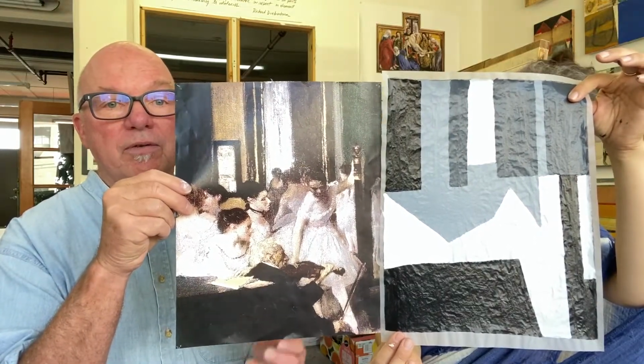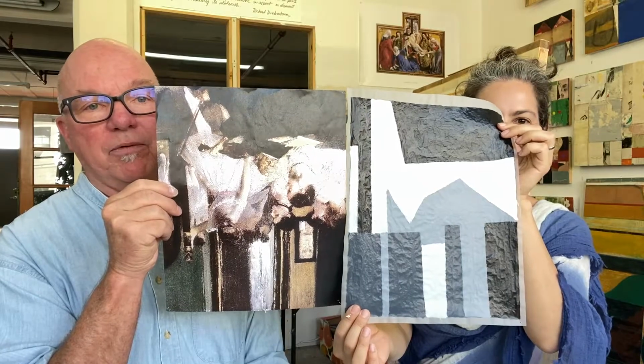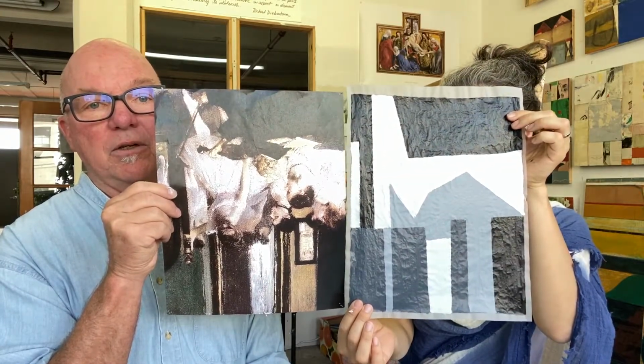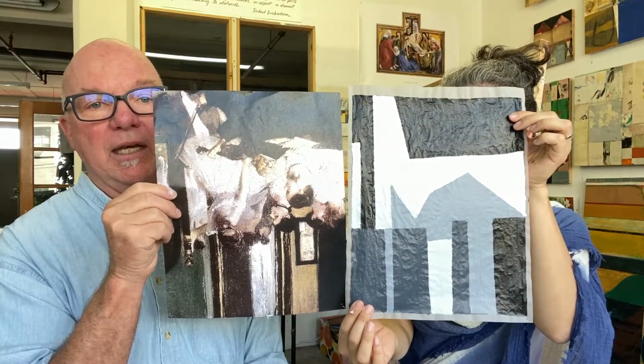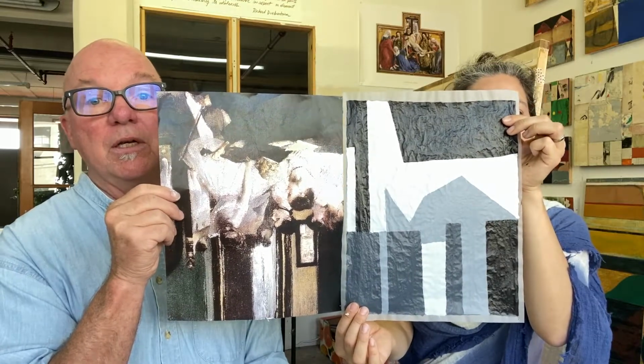For those of you who have never done this before, one way to help you is to turn it upside down, which is really profound, because then you're not looking at details, heads, windows, doors. You're seeing the shapes, and this is the key. You're seeing the shapes by virtue of their value: light, medium, and dark.